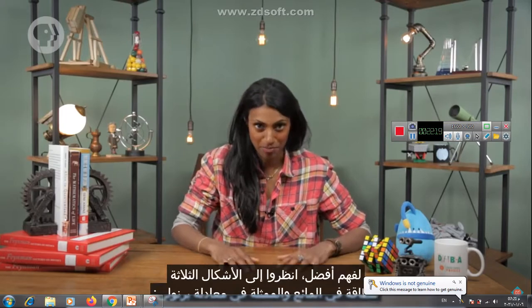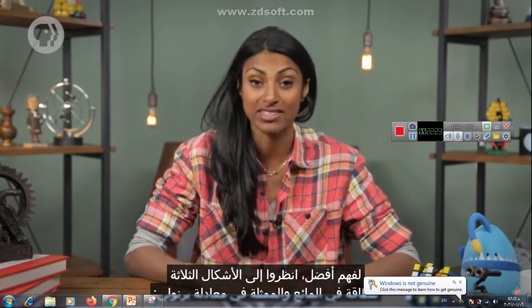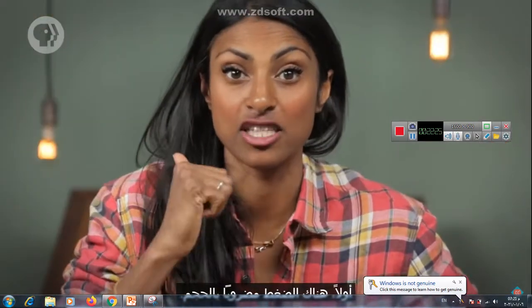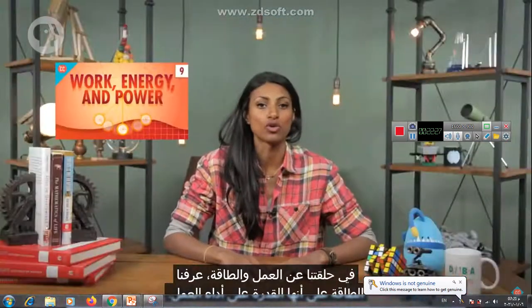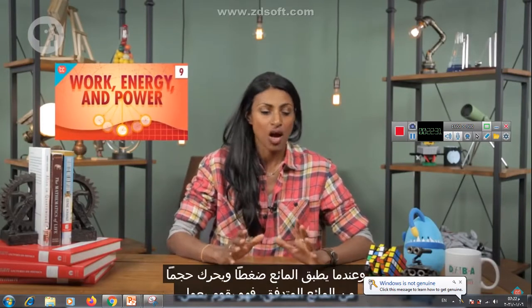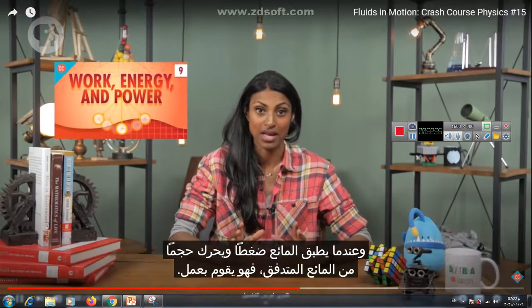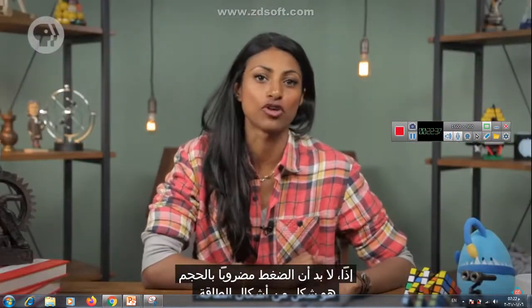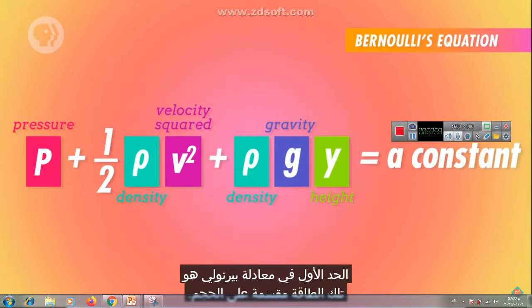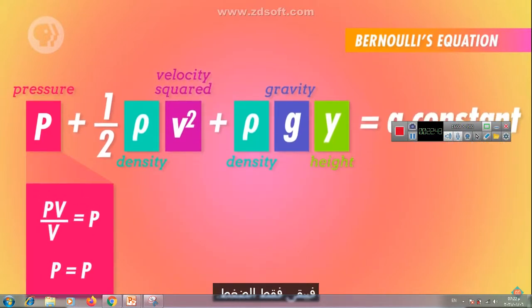To better understand this, have a look at how the three forms of energy in a fluid are represented in Bernoulli's equation. First, there's pressure times volume. In our episode on work and energy, we defined energy as the ability to do work. And when a fluid applies pressure and moves the volume of fluid that's downstream, it's doing work. So pressure times volume must be a form of energy. The first term in Bernoulli's equation takes that energy and divides it by volume, which just leaves pressure.